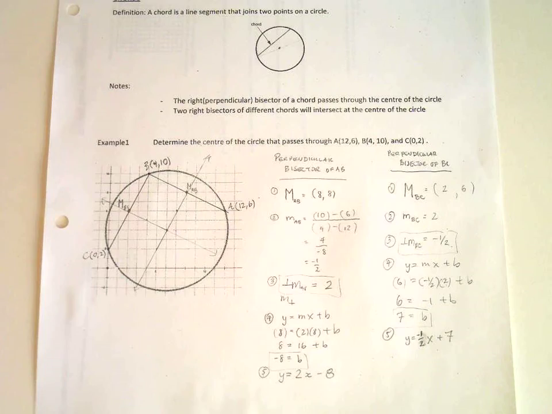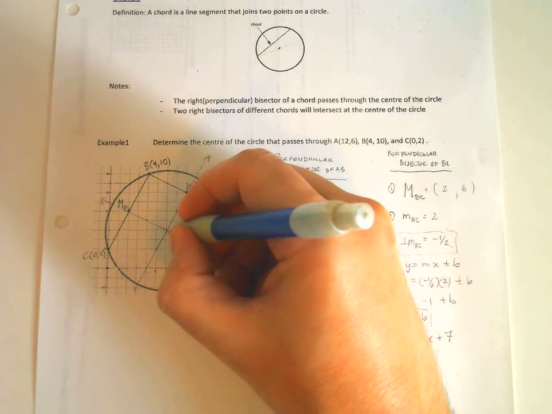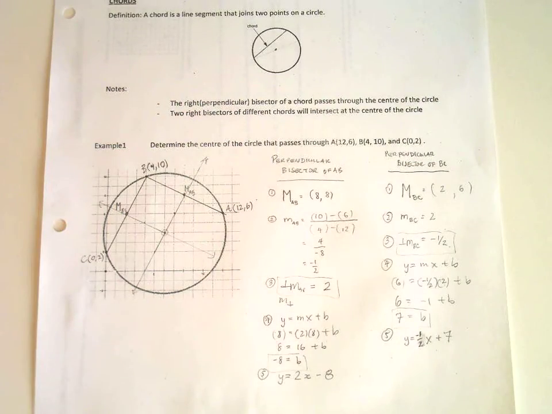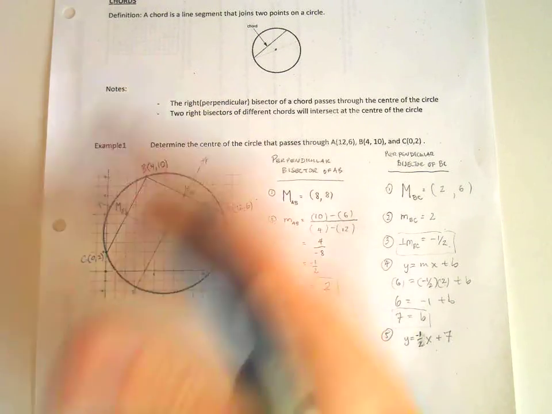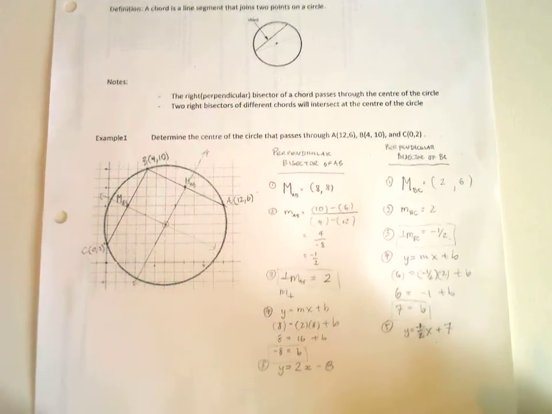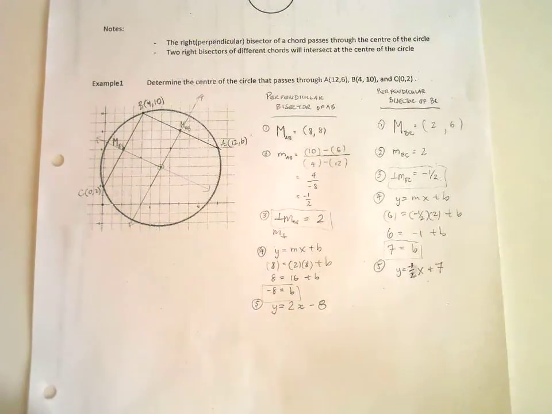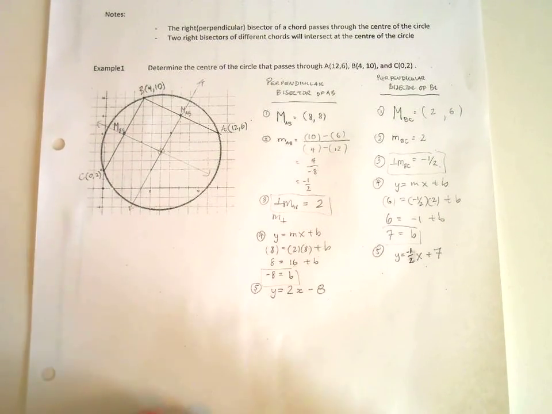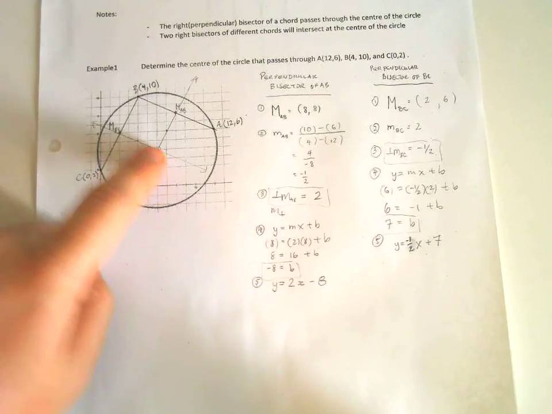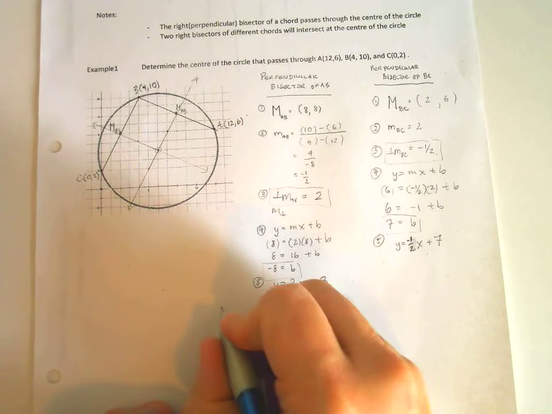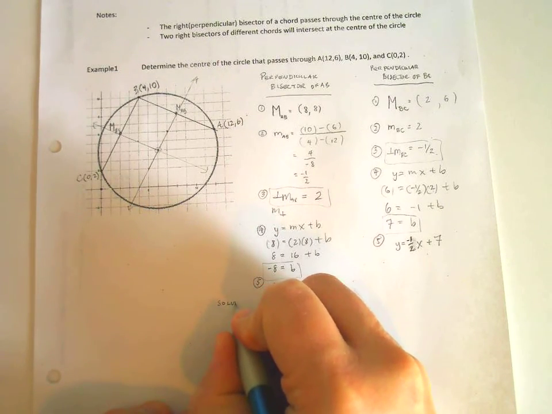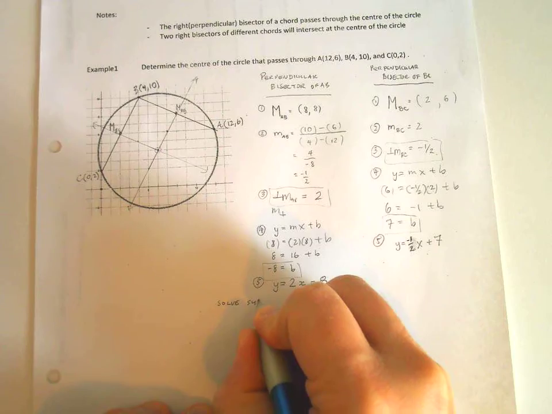Which means from the diagram, well, I can kind of see where they meet right here. That's the center of the circle, so I kind of know where it is right now. But let's say I didn't actually have this diagram to see what was going on. Then all I would need to do is use something we did way back in the very first unit, which is to solve a system. So if I want to know where this line and this line meet, then that's my last step in this process.